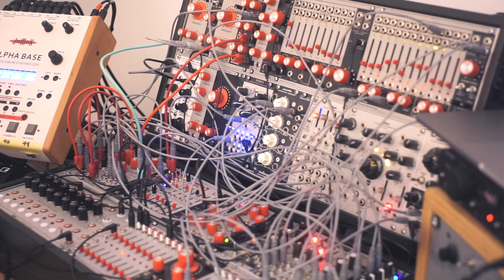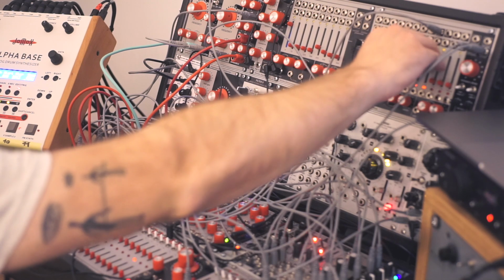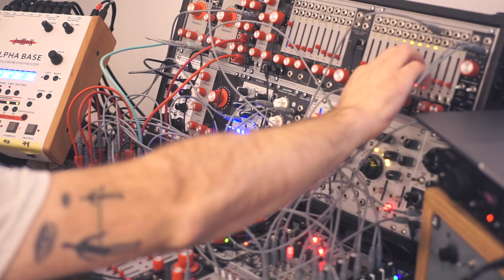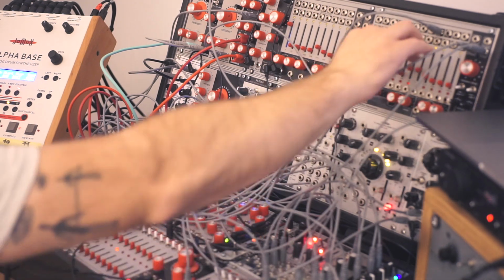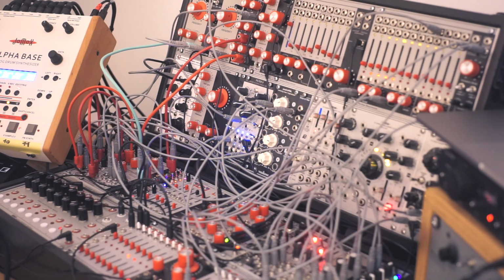Probably a good idea to slap some kind of compressor on this, because the sounds can be widely different in energy. Of course, I went overboard with the bark filter, but any filter, any delay, any effect you have will just work.